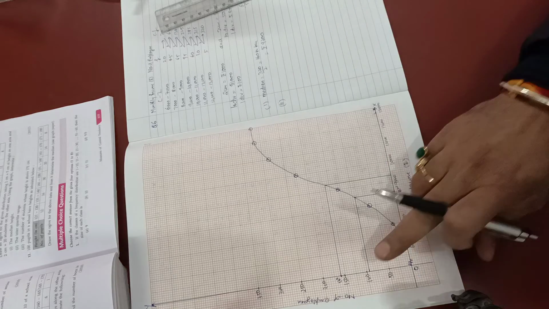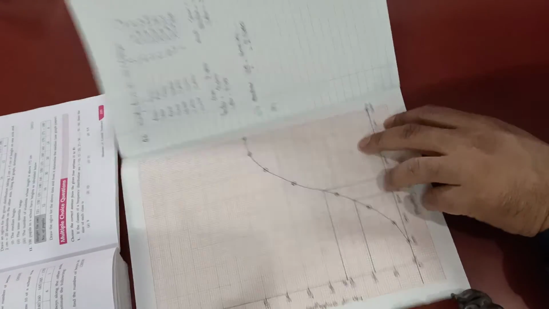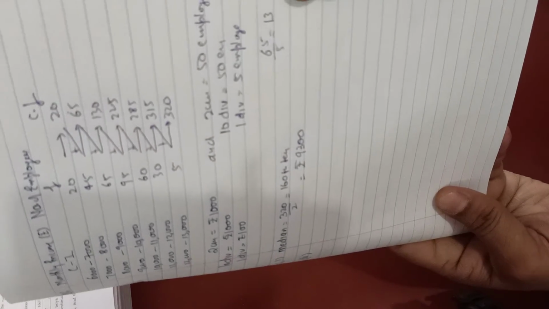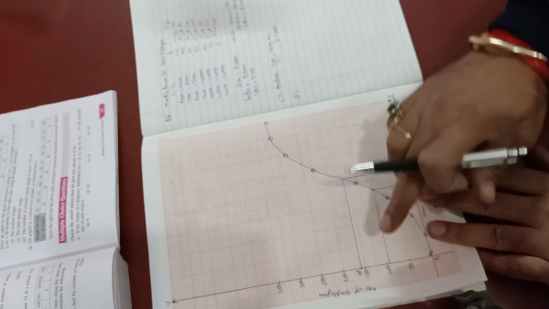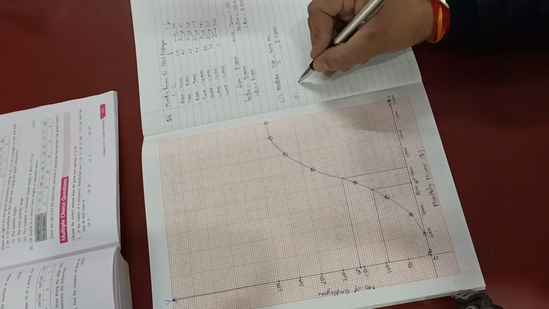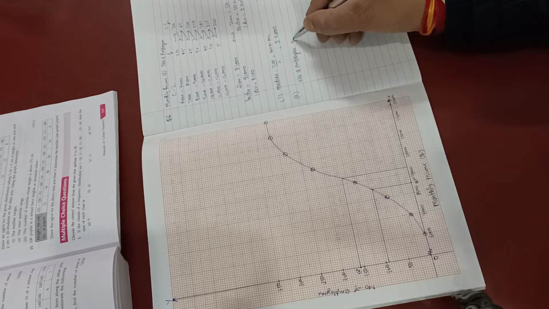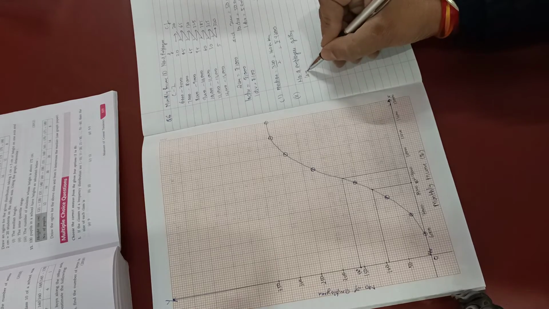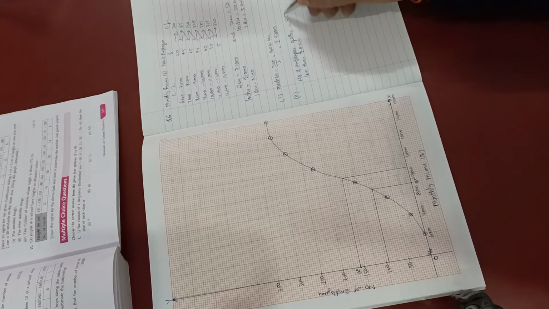It is one division below 100, and one division is equal to 5 employees. So 100 minus 5 will be 95. So the number of employees getting less than rupees 8,500 is 95.